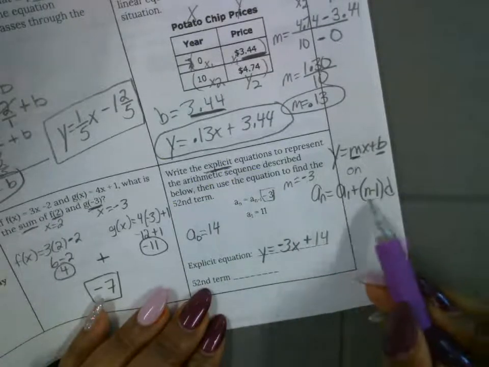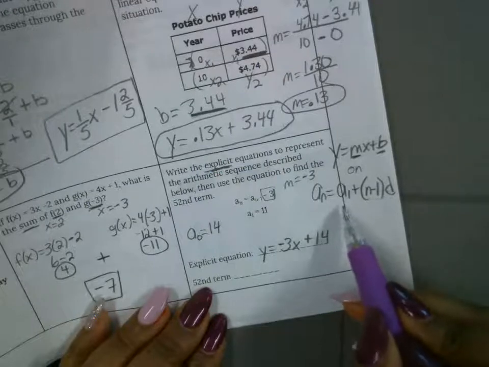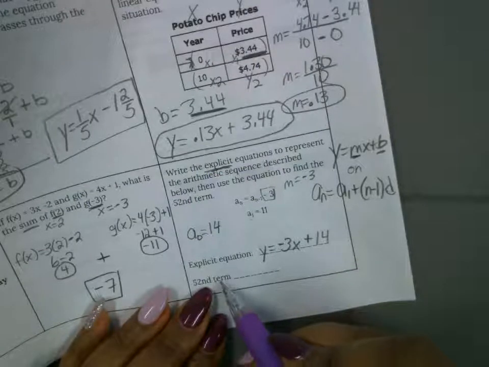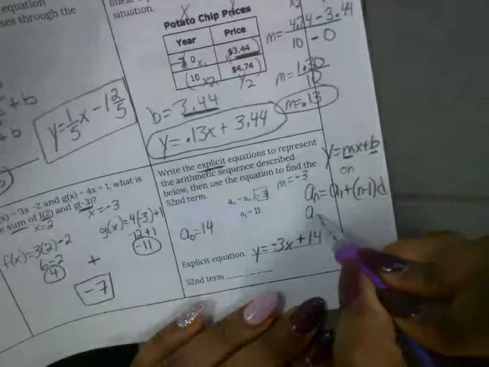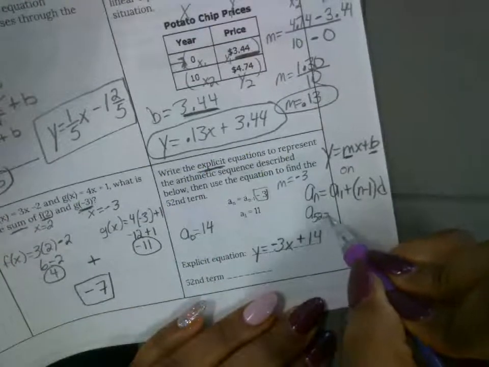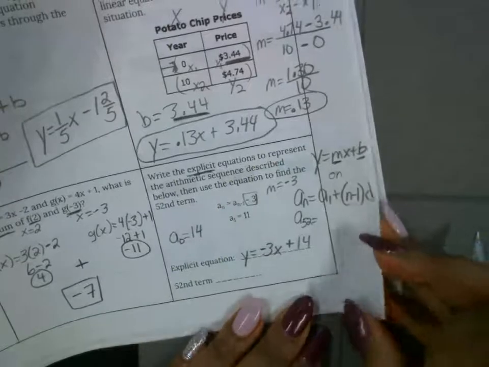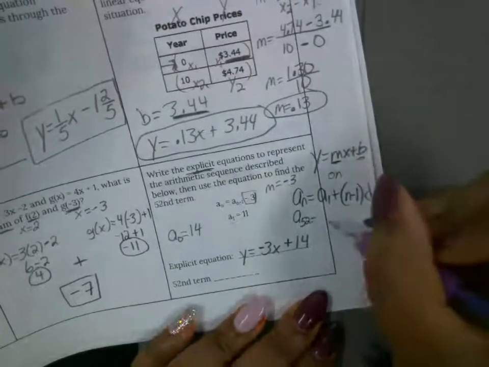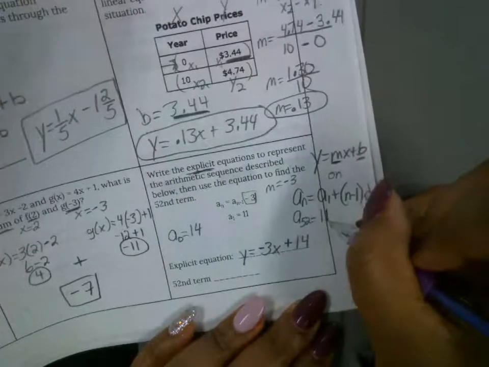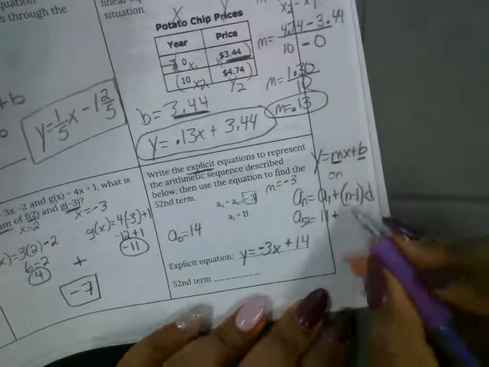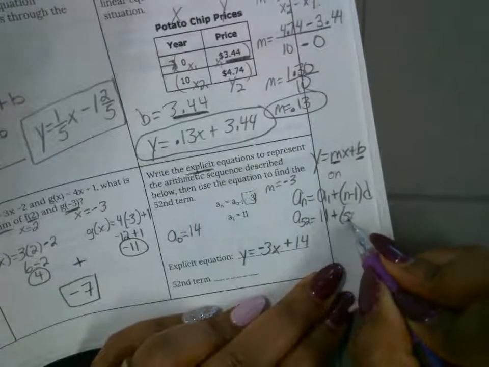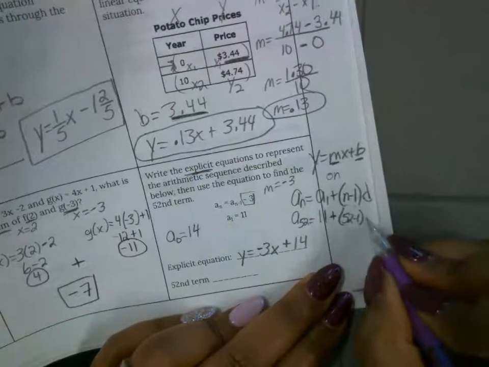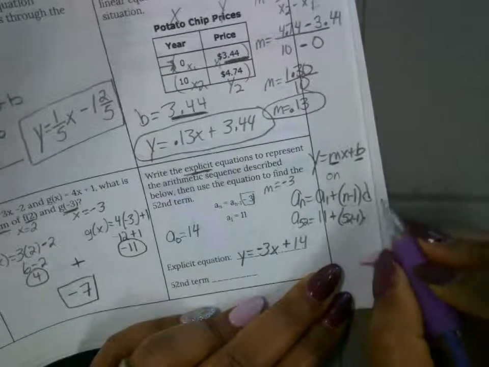Or I could use this. Let's use this formula to find the 52nd number in the list. So I got a sub 52 is equal to, what's a sub 1? 11 plus, what do I put in the parentheses here? 52 minus 1 times what number? Negative 3.